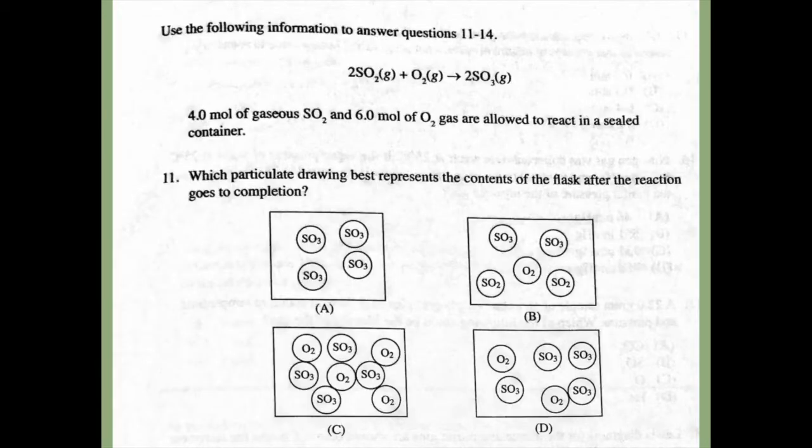In 11 through 14, it tells you have 4 moles of SO2, 6 moles of O2, and they're allowed to react. Which particulate drawing best represents the contents of the flask after the reaction goes to completion? So this is going to be an ice chart problem. Now, I'm not saying we're in equilibrium. We can use an ice chart by saying initial, change, and then the end.